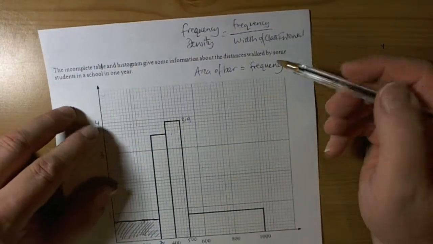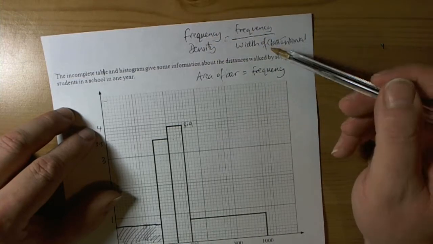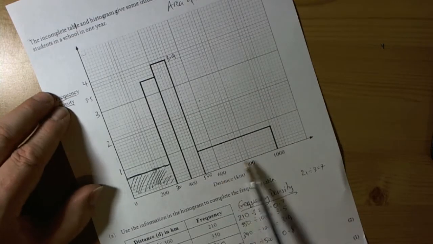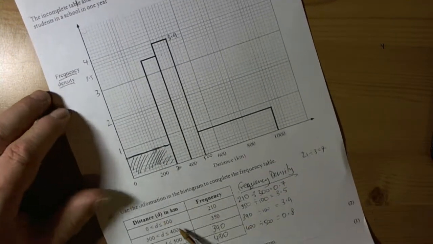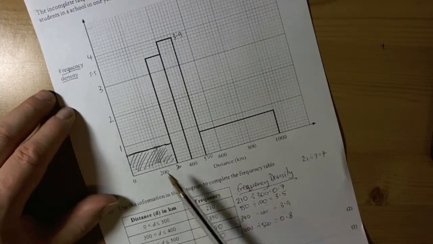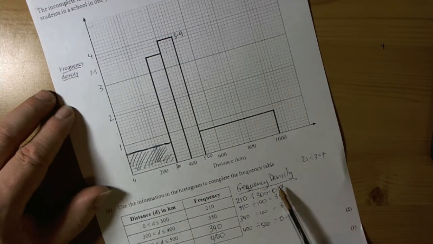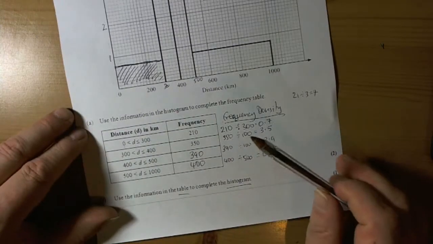So the important thing about histograms is to remember the formula, frequency density equals the frequency divided by the width of the interval. It's for histograms really for unequal class intervals, and it's to even out the spread of the frequencies so that we're using this frequency density, so it's 0.7 per kilometre and so forth. Quick recap of histograms.